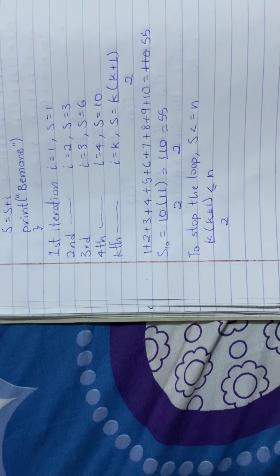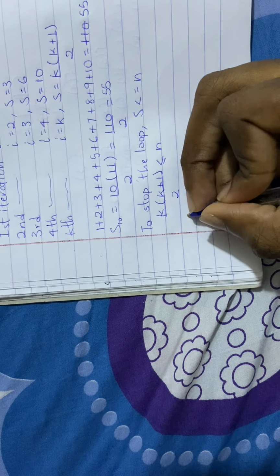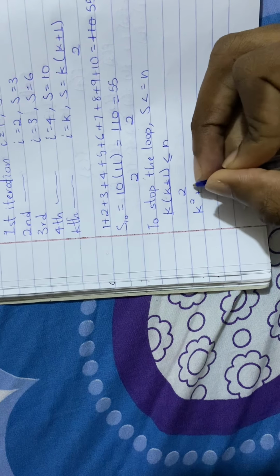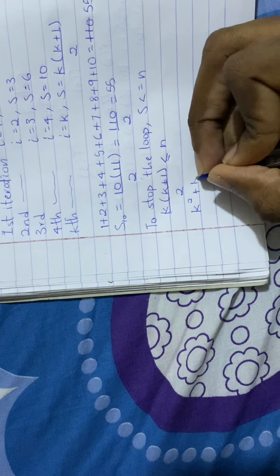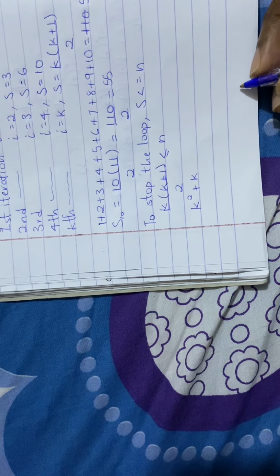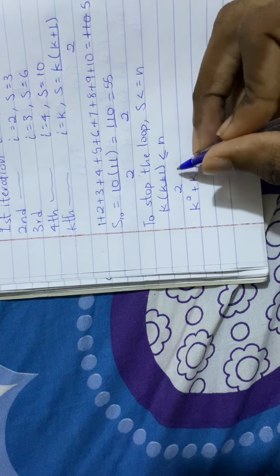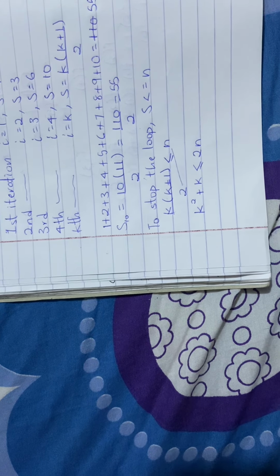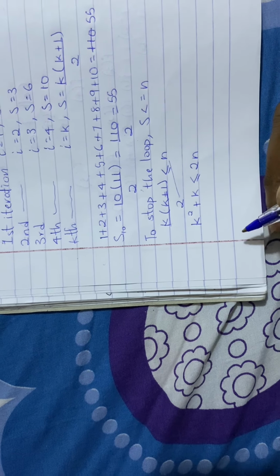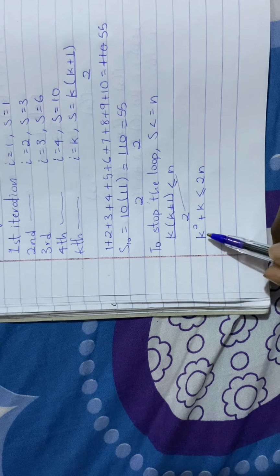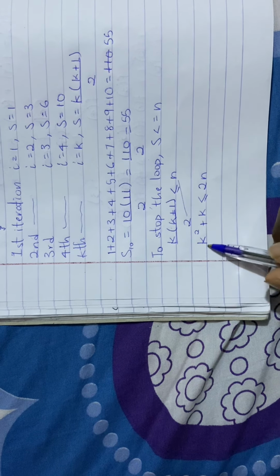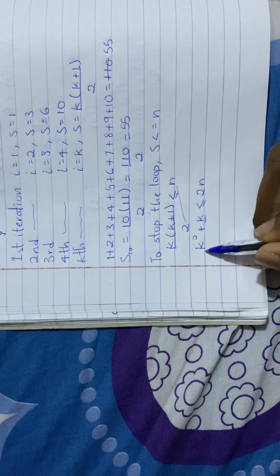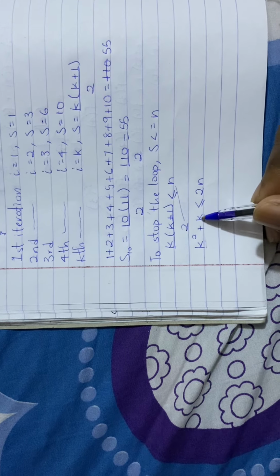Okay, so let's solve this. The top expression will be k squared plus k. And let's cross multiply, so it's less than or equal to 2n. In asymptotic notation, usually we don't consider the terms with lower complexity. Comparing k and k squared, k squared has a higher order than k.